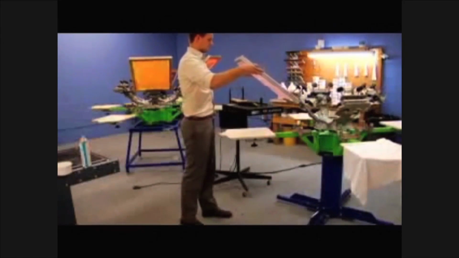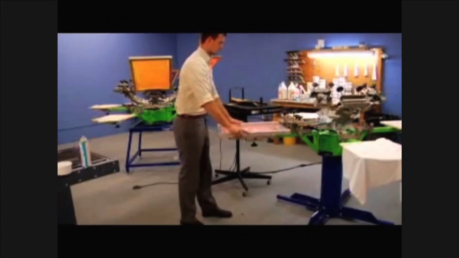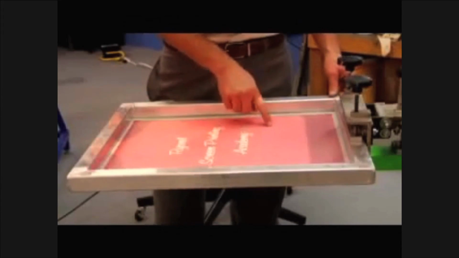Once you've thoroughly checked your exposed screen for any errors and fixed those with tape or red coat blockout, now you're ready to begin printing.